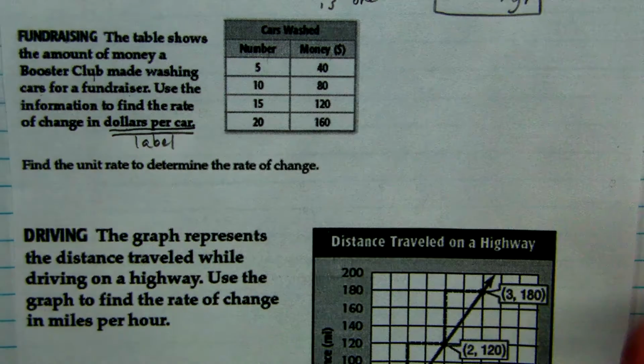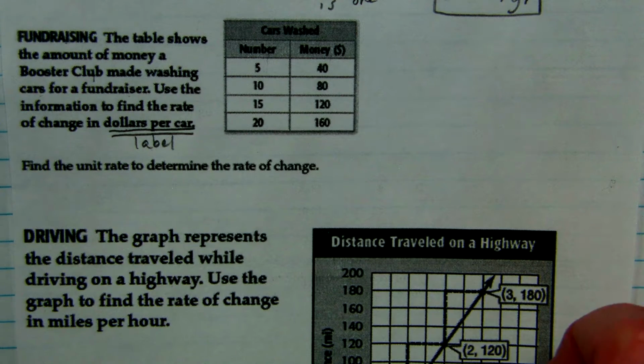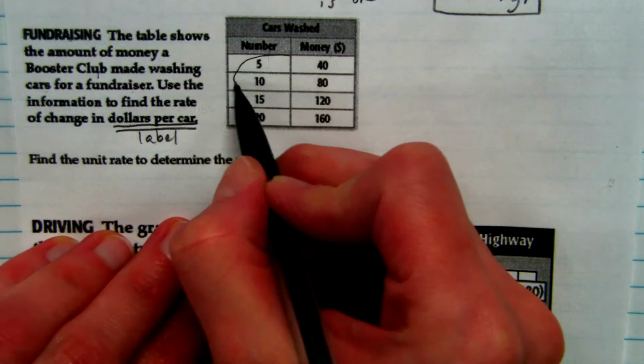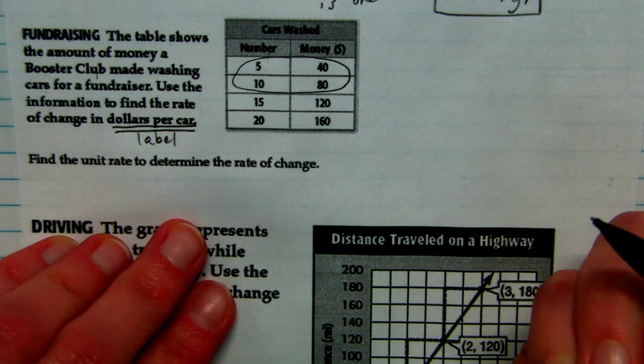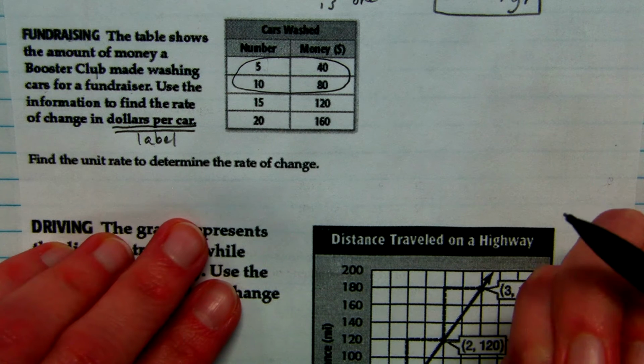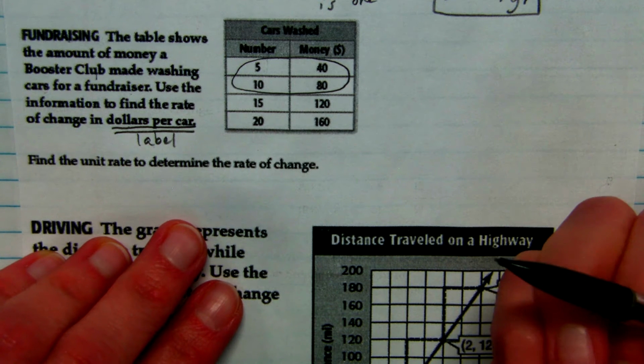Now, we don't need this many points. We only need a couple. So let's just choose these first two. So which is my dependent variable? The cars or the money raised? What's dependent?